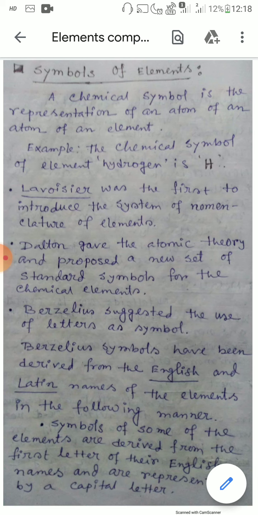So what is a symbol? A chemical symbol is the representation of an element, the representation of an atom of an element. For example, the chemical symbol of hydrogen is H, for carbon C.